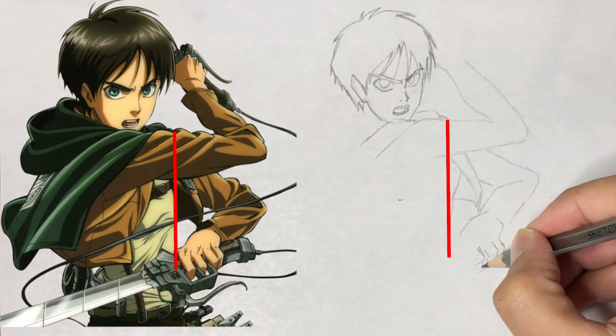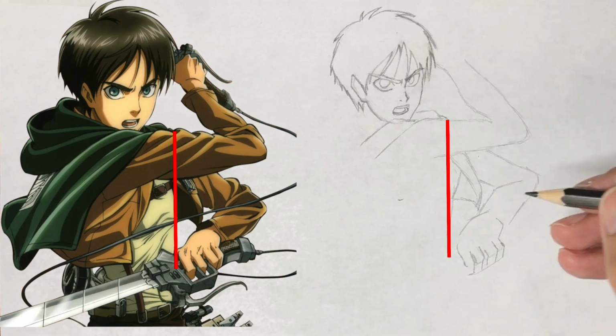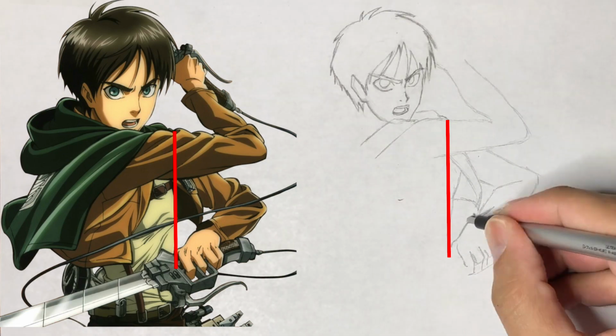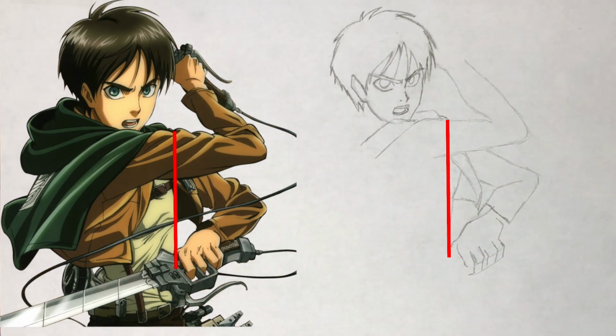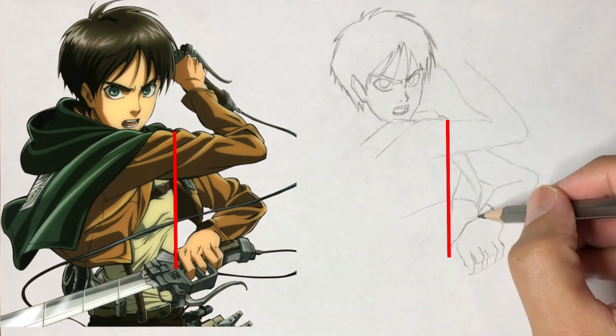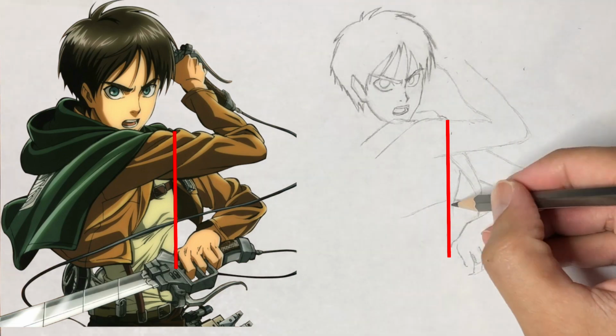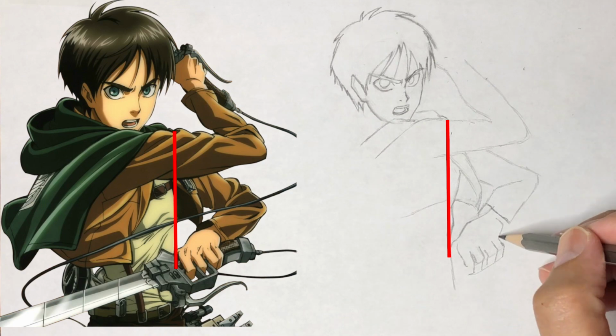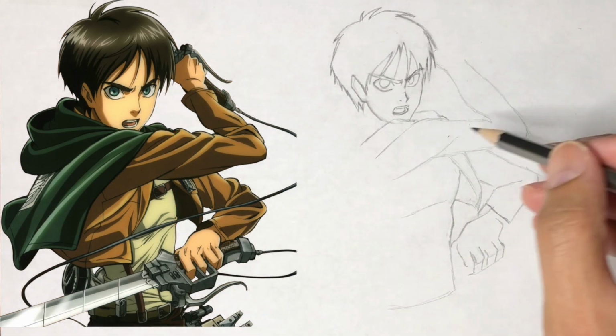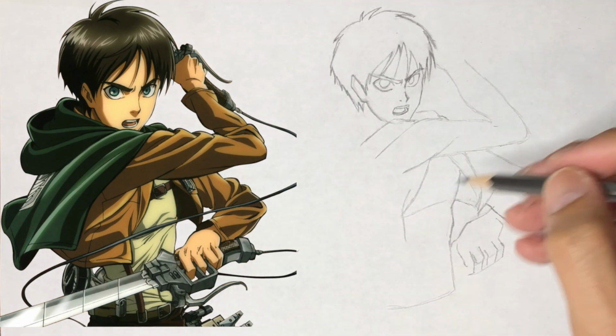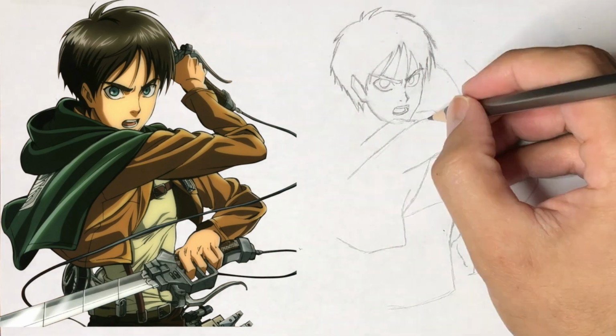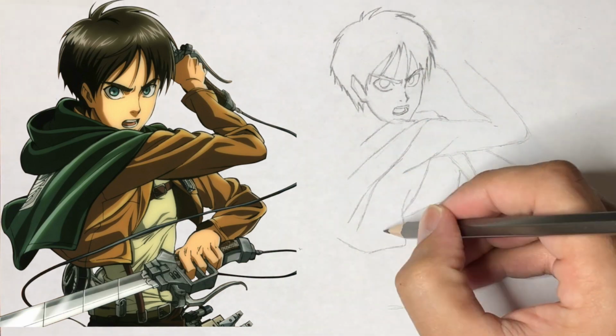Looking at our red guideline, we can see that his bottom hand is going to end directly below his shoulder. Also note that his pecs and abdomen follow the red line all the way to his waist. Okay, now that we have a good idea of how everything is going to fit on his body, the rest is going to be easy. Let's go ahead and speed things up.